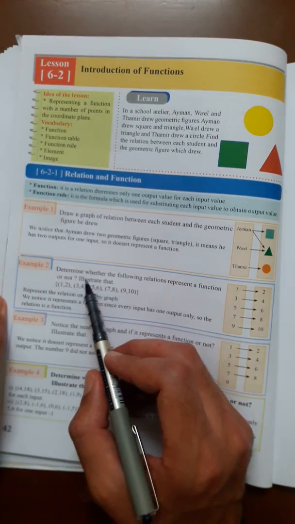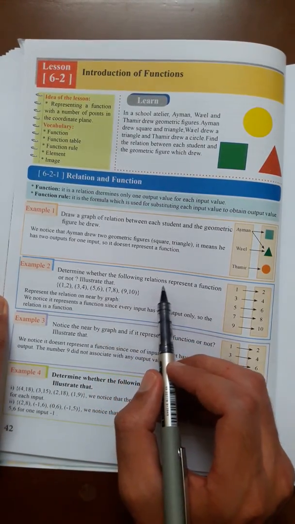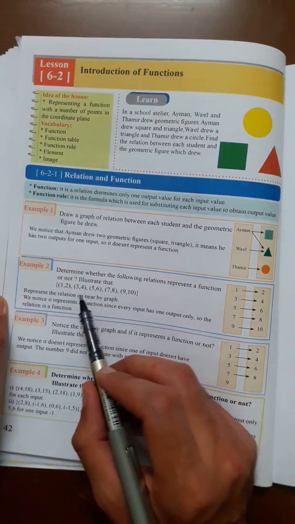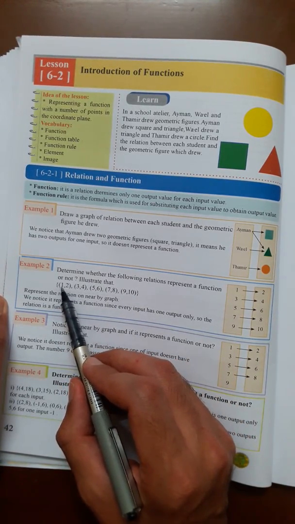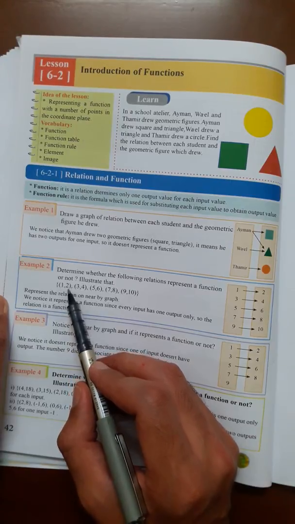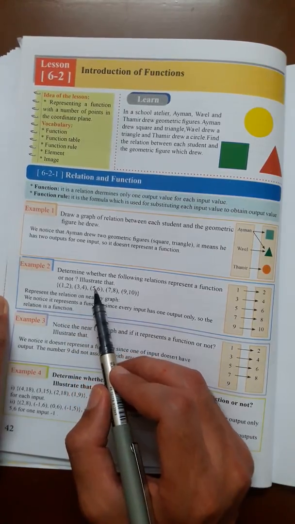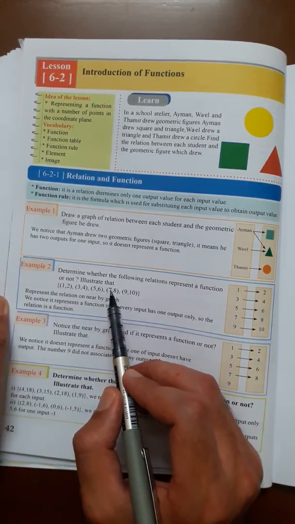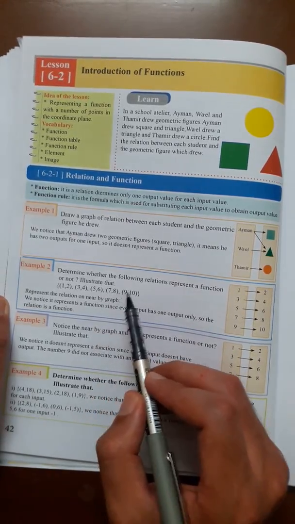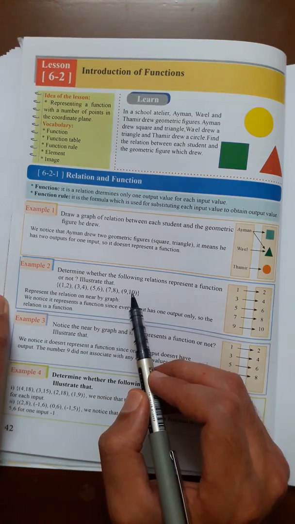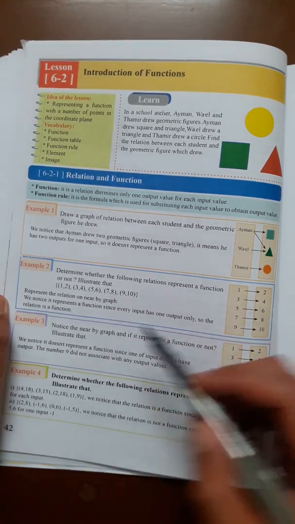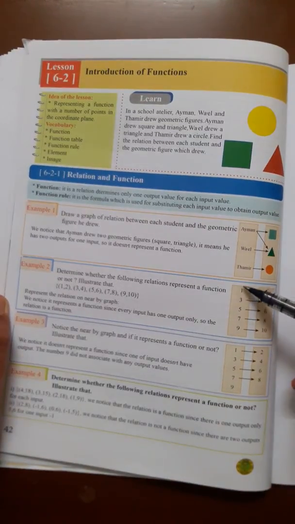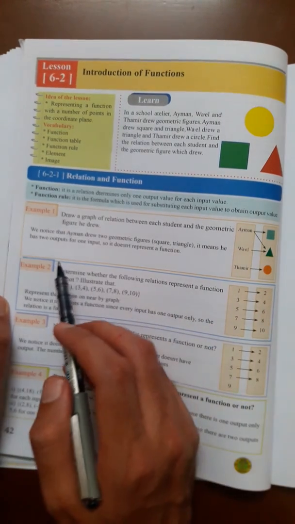Example 2 يقول determine whether the following relation represent a function or not. This is a relation. 1, 2. 1 is the input and 2 output. 3 input, 4 output. 5 input, 6 output. 7 input, 8 output. 9 input, 10 output. ايش راح نعمل؟ راح نجي نرسم هذا العمود وهذا العمود وهون ننزل المدخلات وهون ننزل المخرجات.